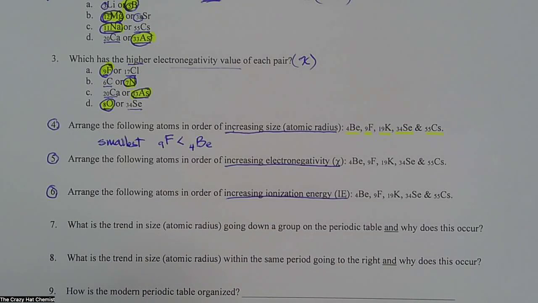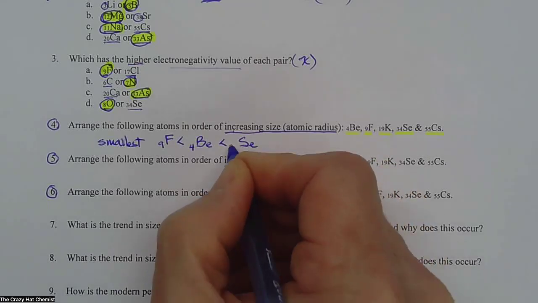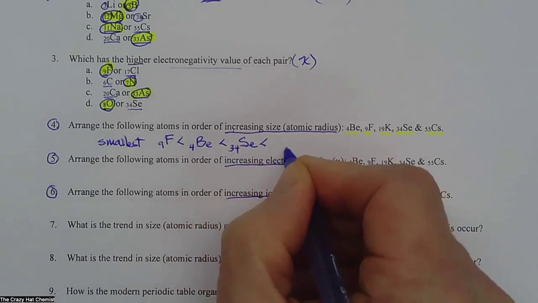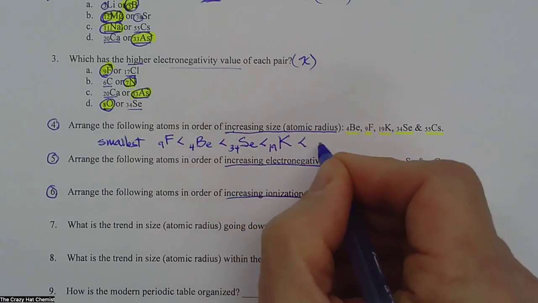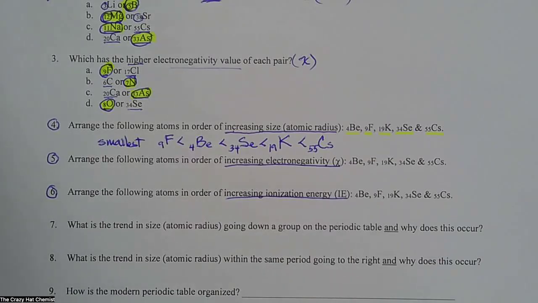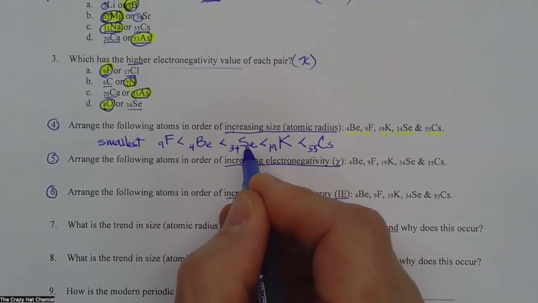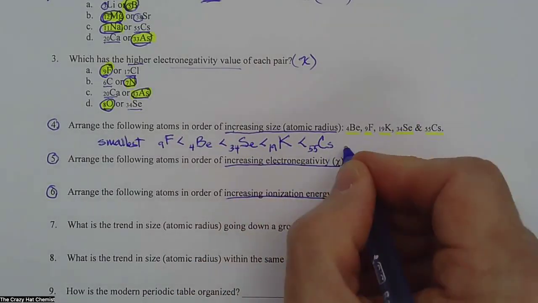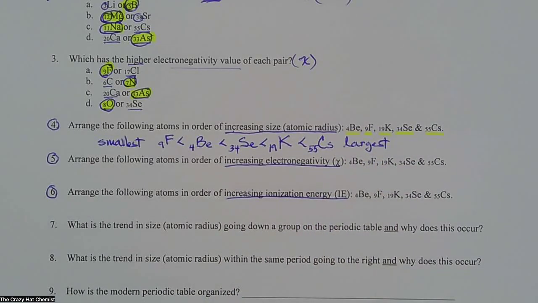And then the next one would be selenium. That's Se, and that's element 34. And then the next one would be potassium, and that's element number 19. And then, of course, finally, the largest one, which would be cesium, and that's element number 55. So what we have here is the smallest, fluorine, and then beryllium, then selenium, then potassium, then cesium would be the largest in terms of size. Okay, and that is following the periodic trend that we were following just a moment ago. So hopefully that works well for you.